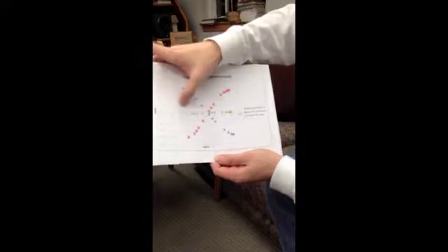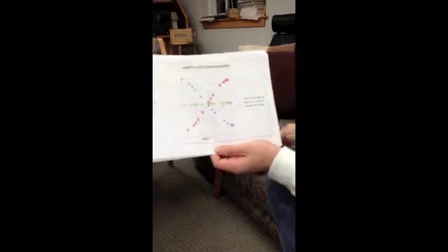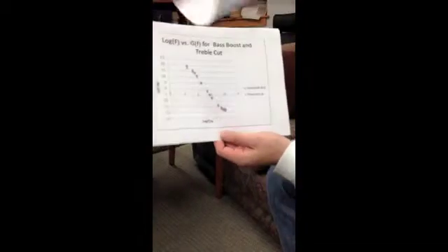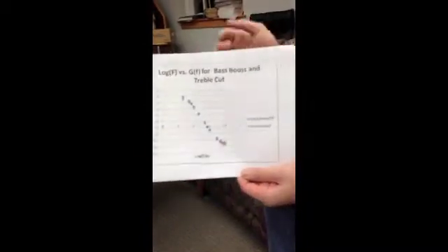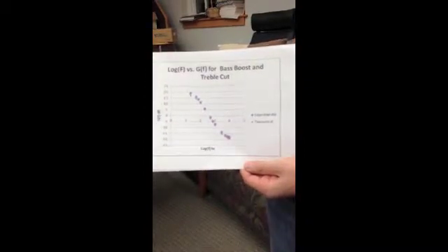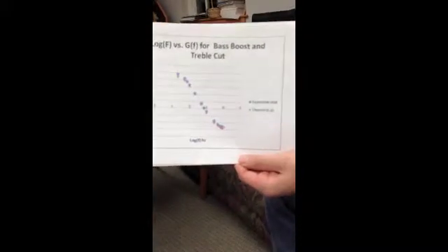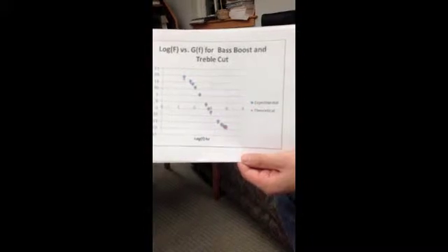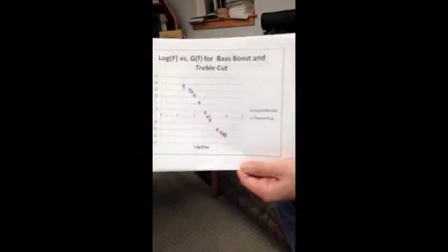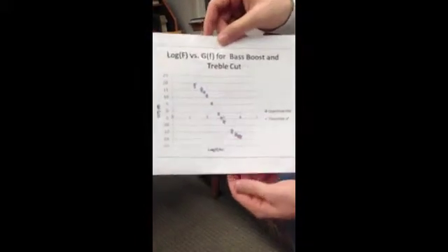And then for the flat, when both of the knobs are turned to flat, we basically have a relationship of 0, no gain. For the bass boost and the treble cut, as I previously described, at low frequencies there's a high gain, and at high frequencies it strongly cuts them out. As you can see, the blue diamonds are experimental data and the red diamonds are theoretical data. These two match very closely, proving that our theory and our design matched up very well.